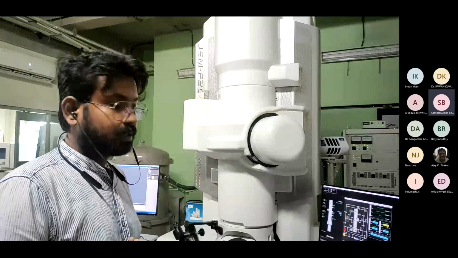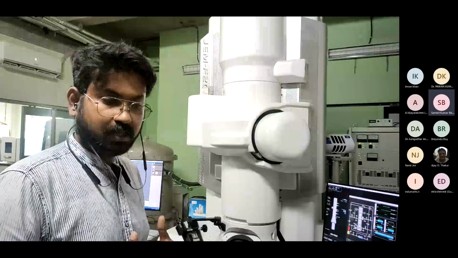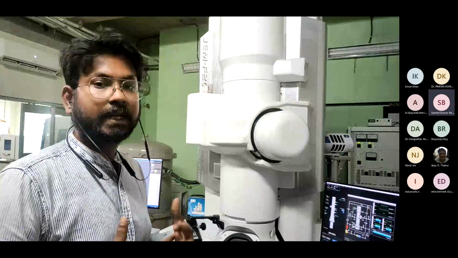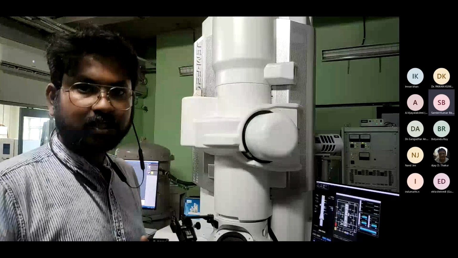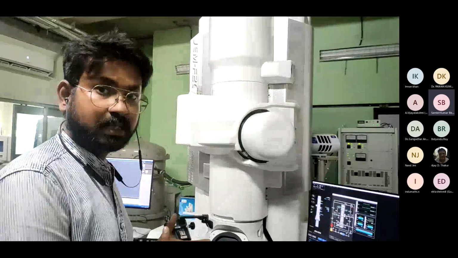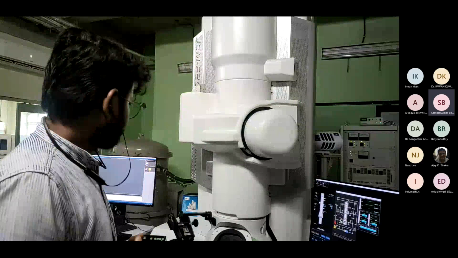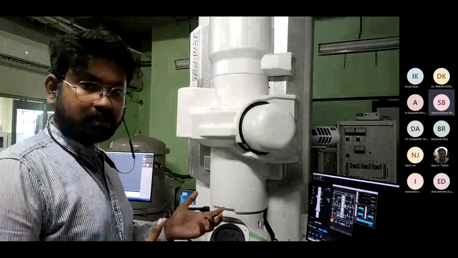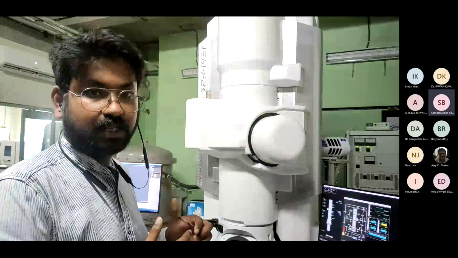And we'll show you TEM imaging, HR-TEM imaging, SED imaging, and EDX. If time permits, we'll show all of the things: how we do the experiment, how we get the results, and how we interpret the results. Before starting, let's talk about some small basics of the TEM.